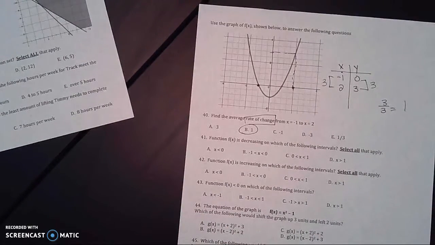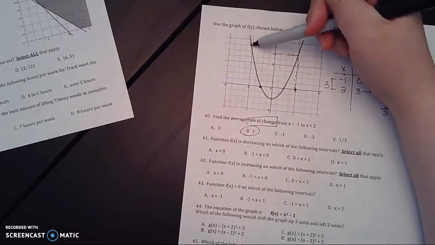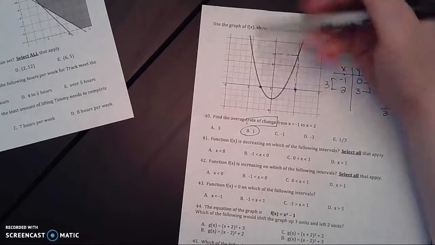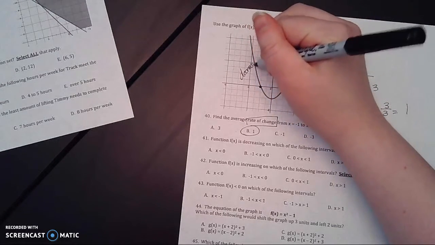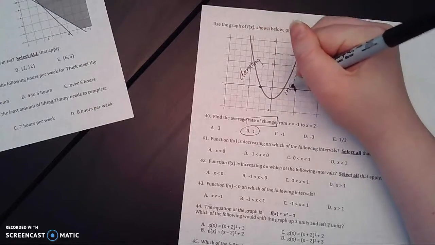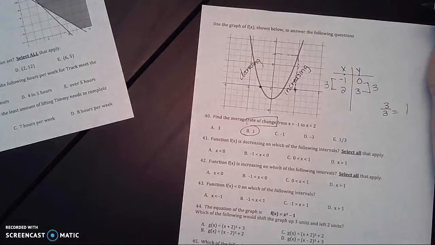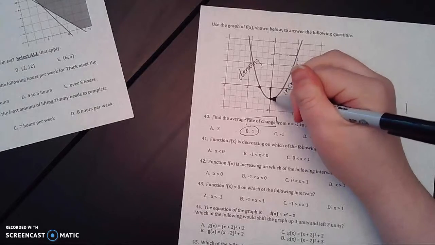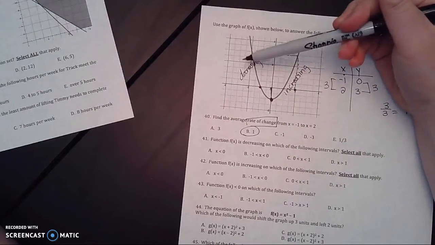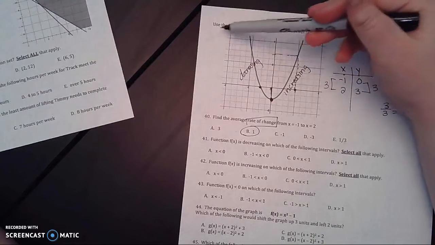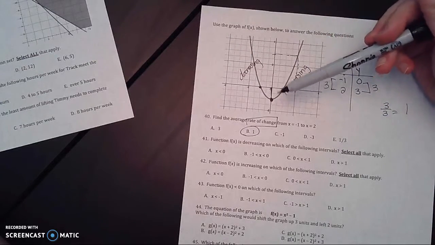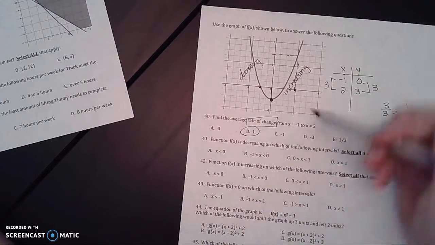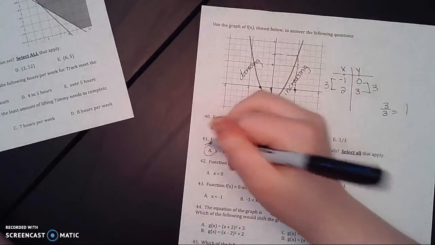Now it says function f of x is decreasing on which of the following intervals? Select all that apply. So the first thing I want to look at is it is decreasing from here to here. So this is our decreasing interval. And then from here to here is our increasing. And remember, we talked about it during class. Our increasing and decreasing intervals always rely on our x values. So we look here, our x is 0. So we technically learned it as it's decreasing from -infinity, all the way from the left, going down to 0. But in the problems, they just use your x values. So our x is everything less than 0.